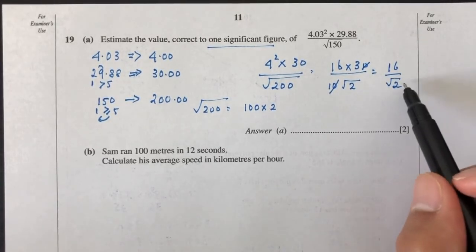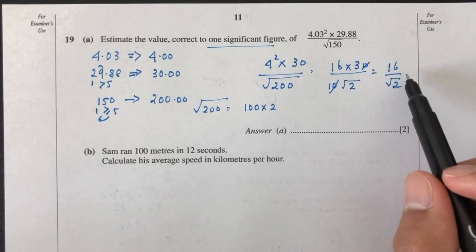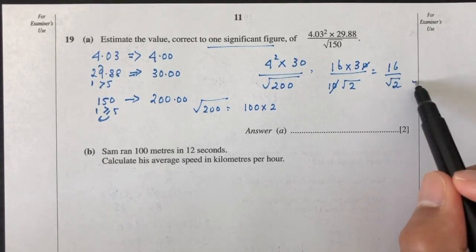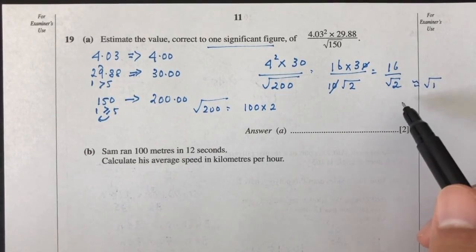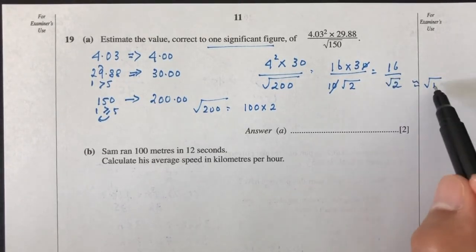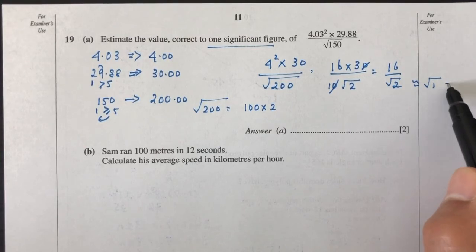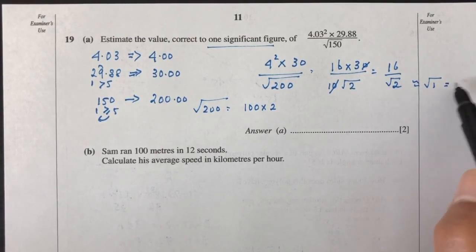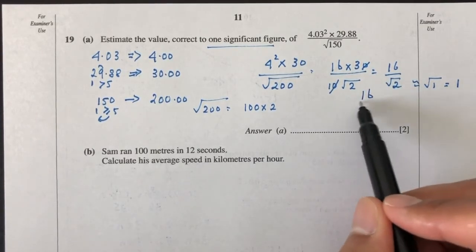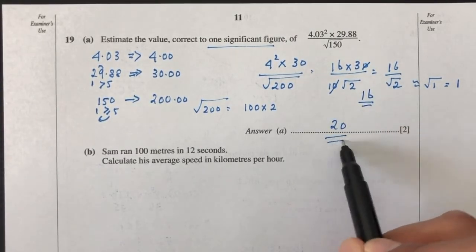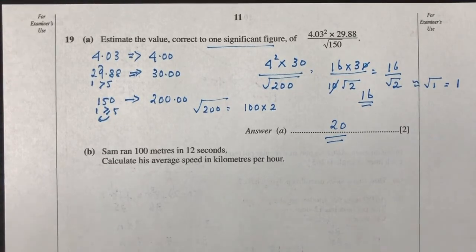So root 2 is almost close to root 1, right? We could do that if you want to. We could take it as almost 1. That will be equal to 1. And 16 divided by 1 will be 16. So to 1 SF, that will be 20. The estimate of this one will be 20 to 1 SF.